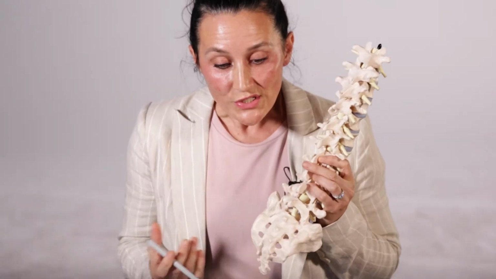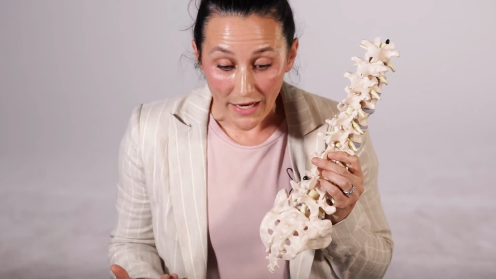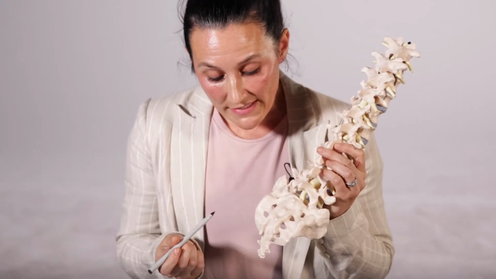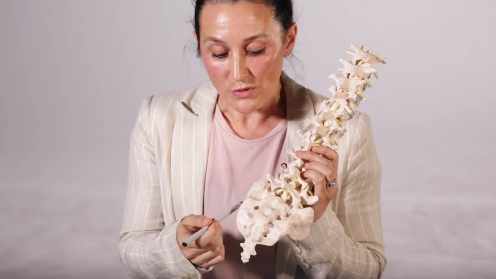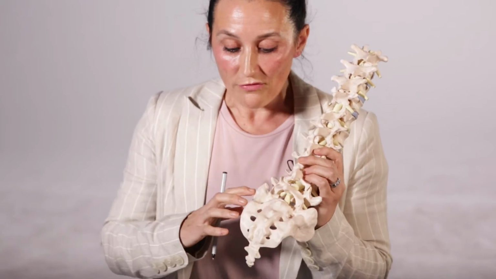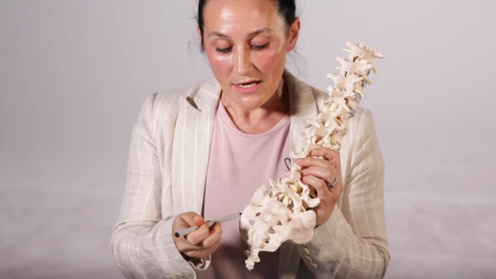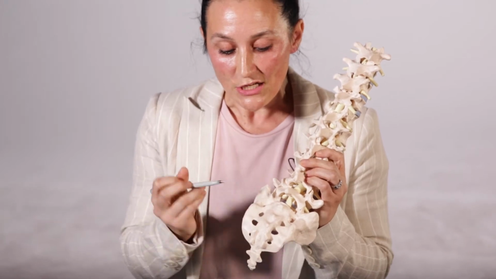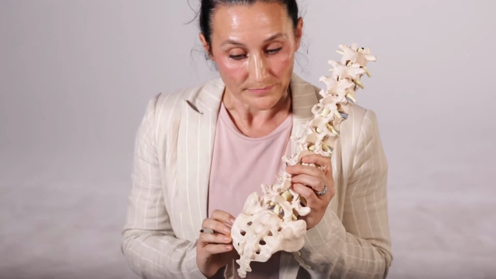Next on the list is a sacroiliac joint injection, which is similar to a facet joint injection or any other joint injection. Basically, we use the x-ray to see where the sacroiliac joint is open from the pelvis. We inject steroid and numbing medicine into that joint to calm down any inflammation.